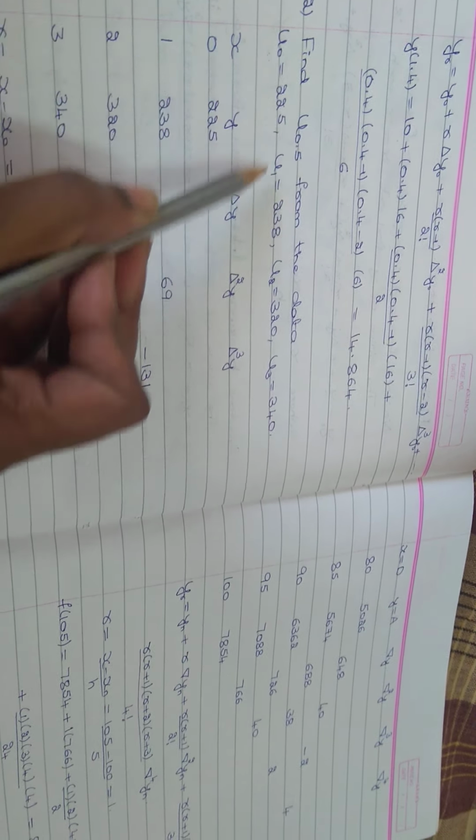Okay. Now what have they asked to calculate? 0.5. So 0.5 is closer to x naught value, that is equal to 0. So here also we have to apply the forward interpolation formula only. Okay, same way we have found out the differences. See, 238 minus 225, 320 minus 238, 340 minus 320. Similarly, 82 minus 13, 20 minus 82, then minus 62 minus 69 is minus 131. Since we are getting a single value, we have stopped the table here.